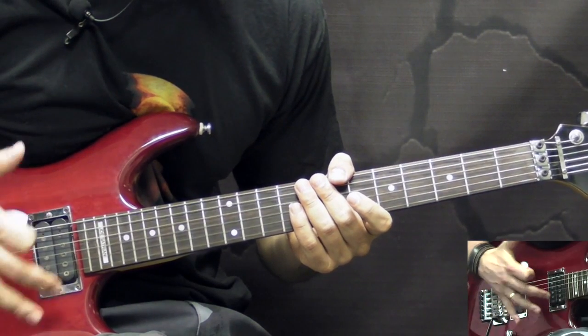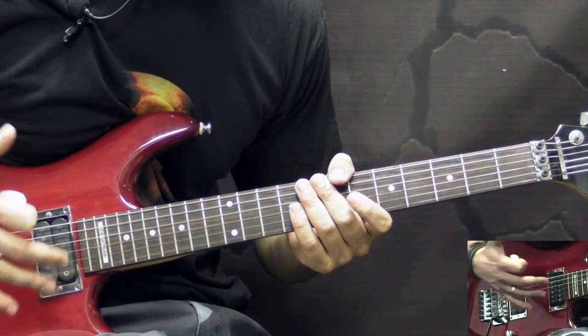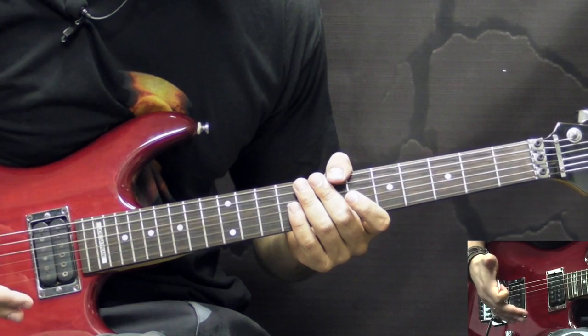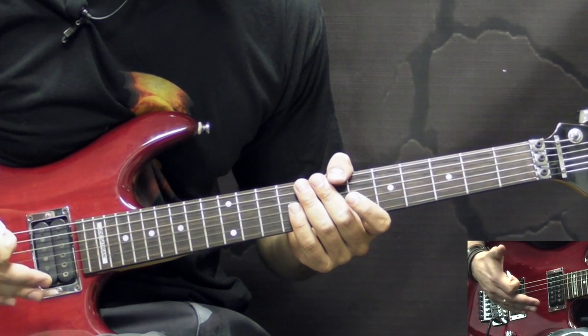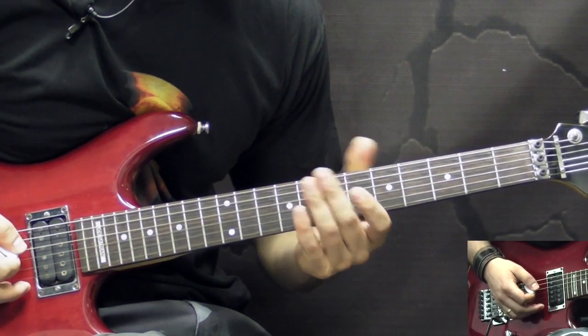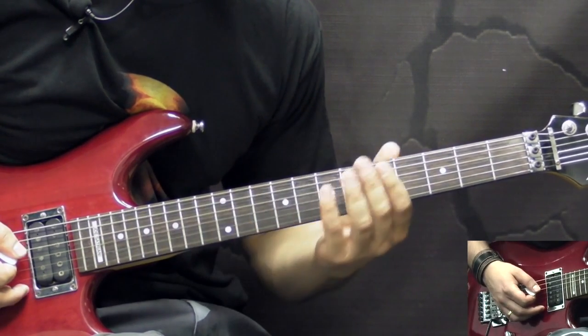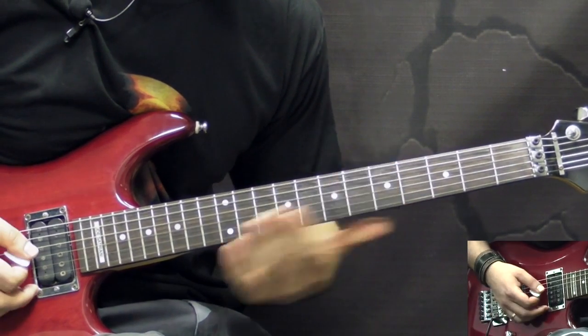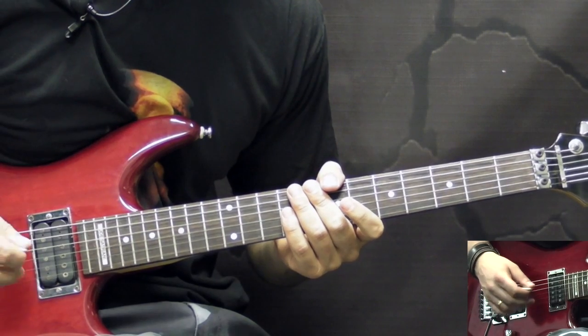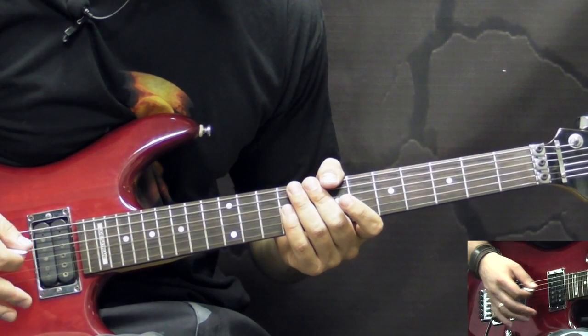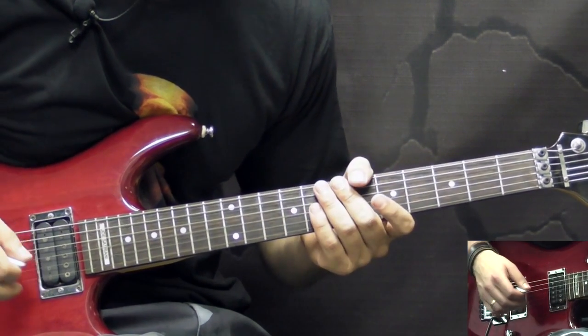The first guitar is playing the riff, while the second guitar and the drums come in and play just the power chords. Okay, so just listen to the original track and you'll be able to spot where and how they do that.